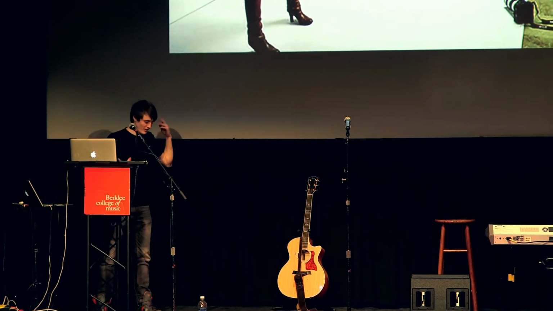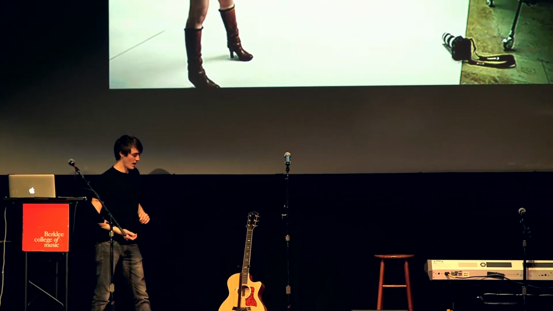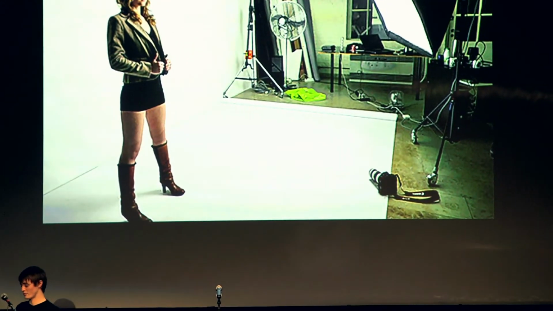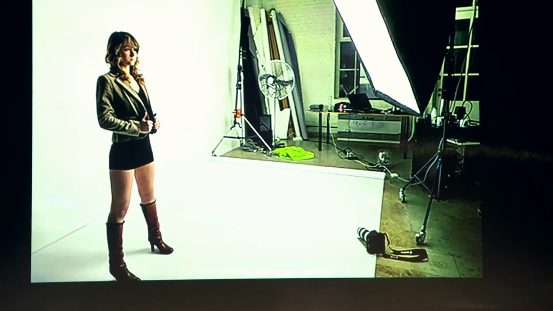And here's just an example. I mean, they use them in all studios, and they're not that much money. So that's one way to get some really awesome quality light in your videos.